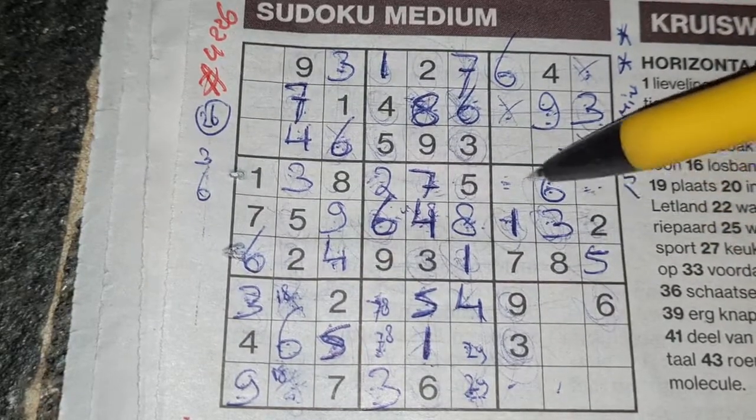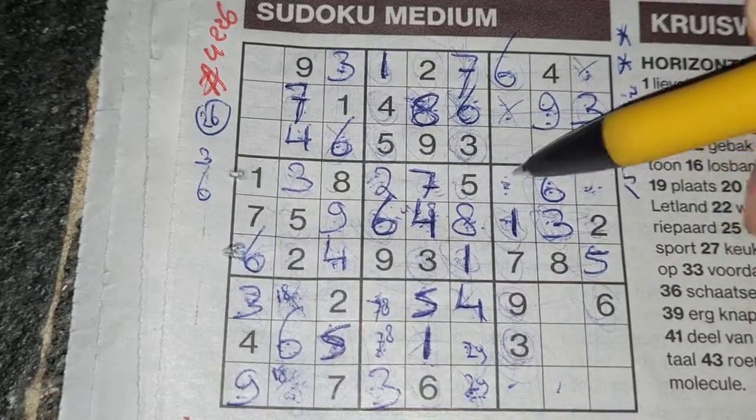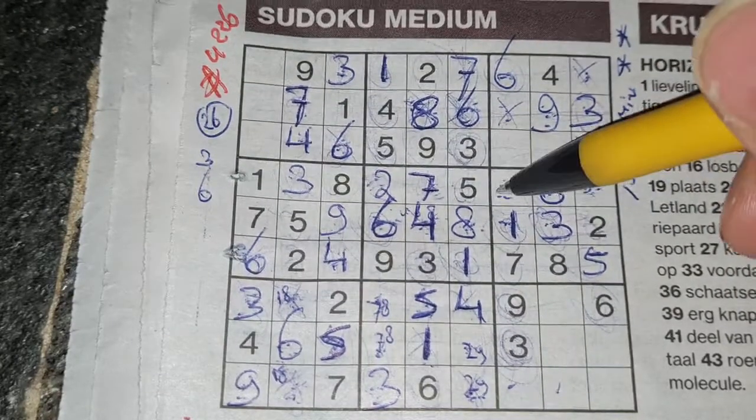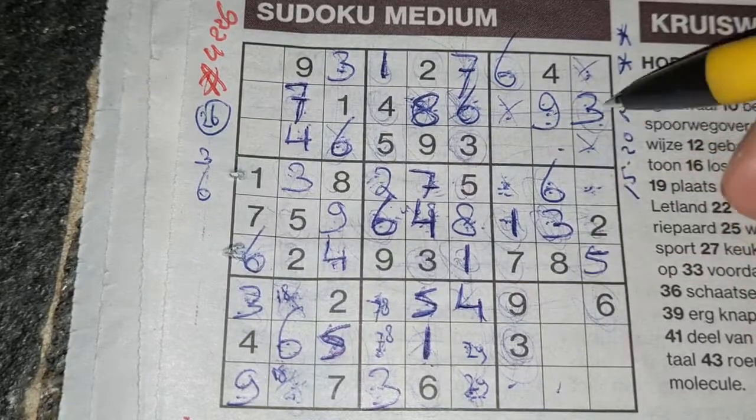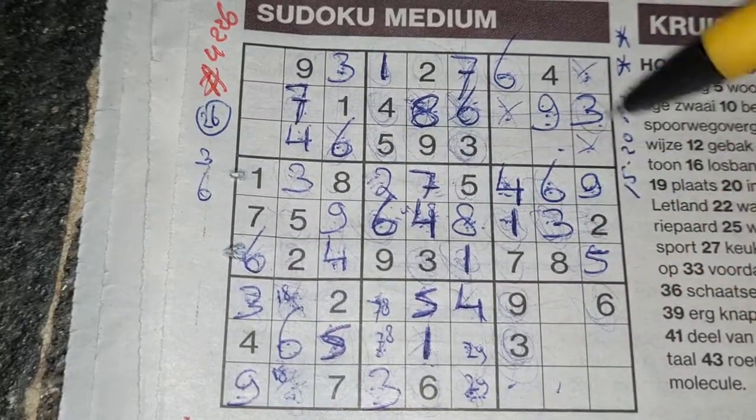The 4 is missing, 5, 6, 7, 8, and a 9 is missing. A 4 and a 9. We have a 9 there, no 9 there. The 9 should be here, and the 4 goes there.